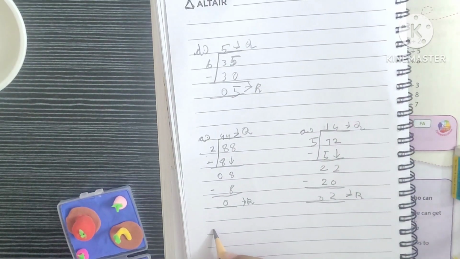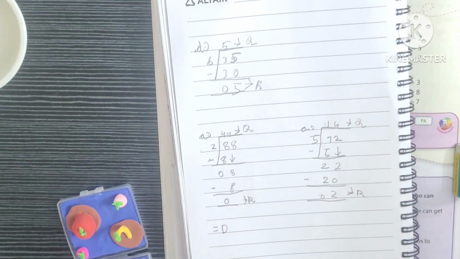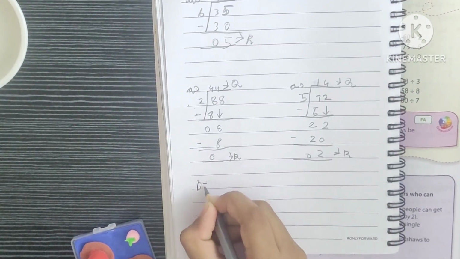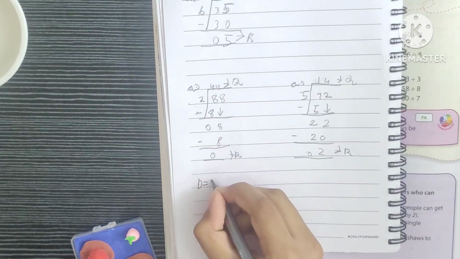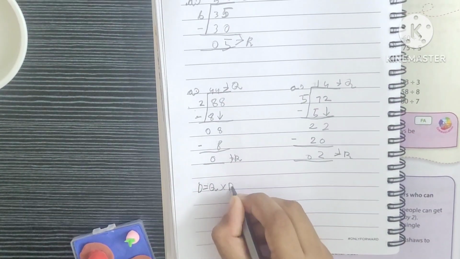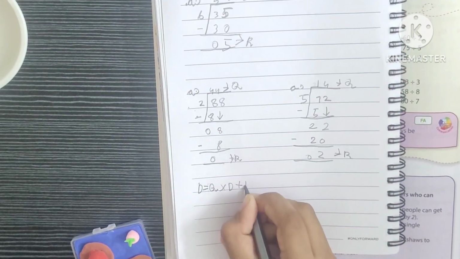So we have to check this answer. Dividend is equal to quotient into divisor plus remainder.